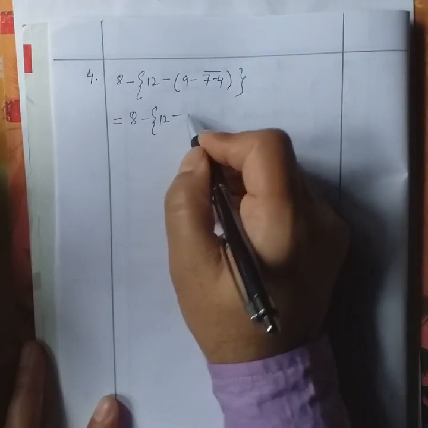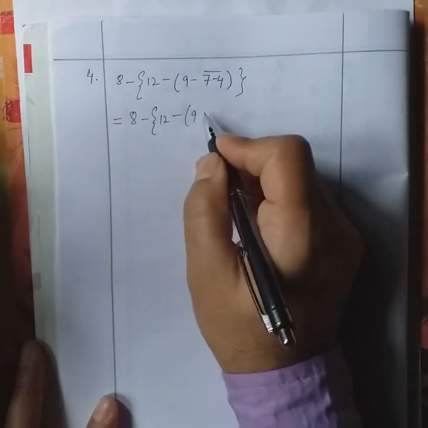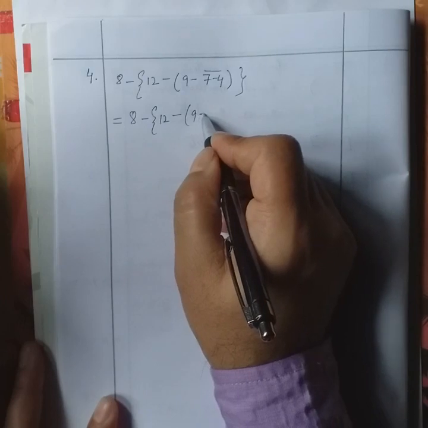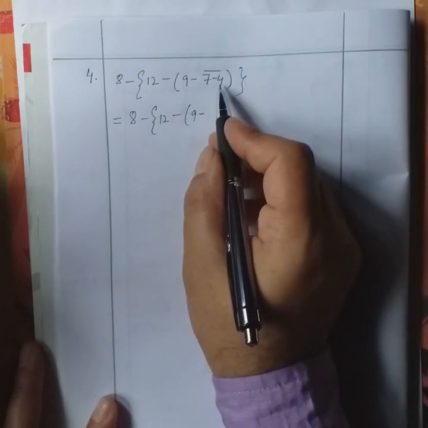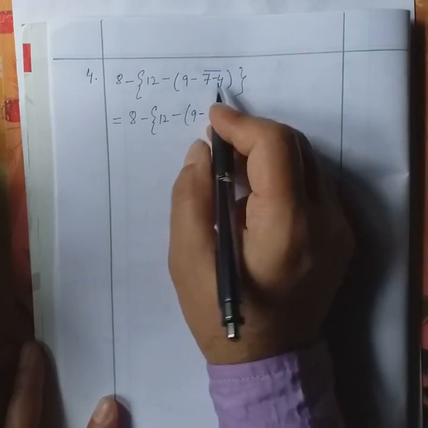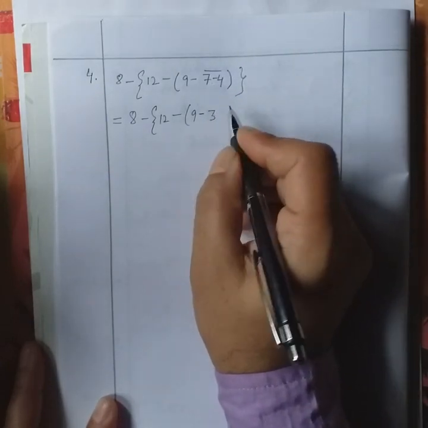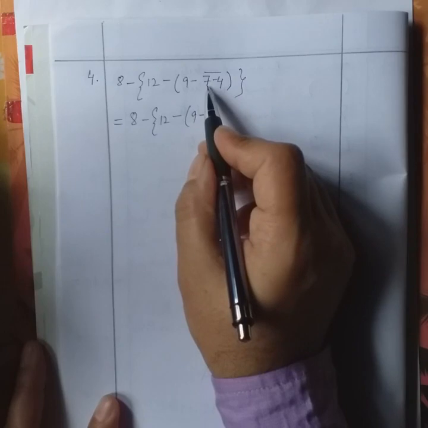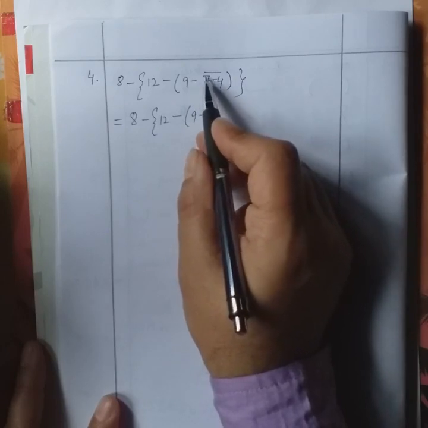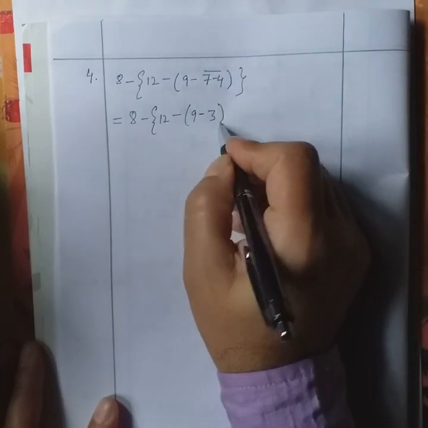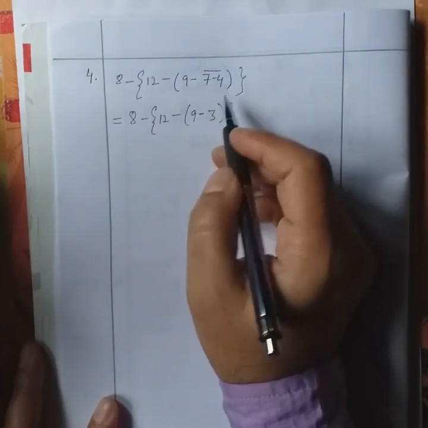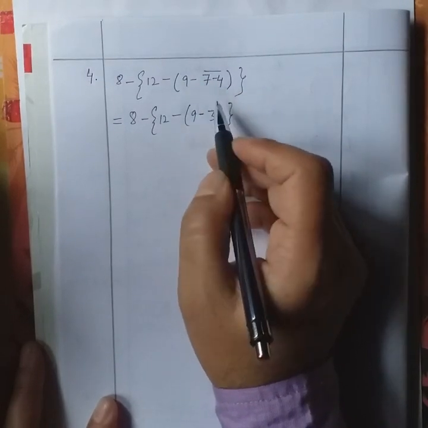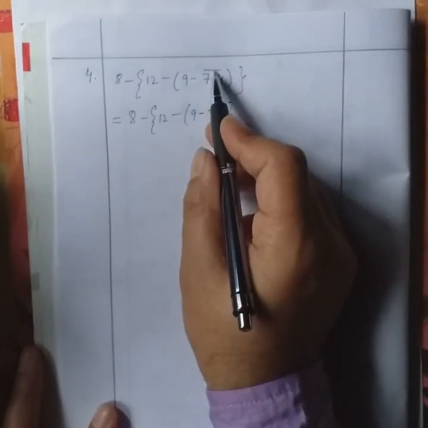12 minus 9 remains as it is, minus remains as it is outside the bar bracket. So 7 minus 4 is how much? 7 minus 4 is 3. Okay, the bigger number is 7, which is positive. This one we will take as positive because minus is outside this bar bracket. Minus is outside this bar bracket, remember. Now this bracket is gone.